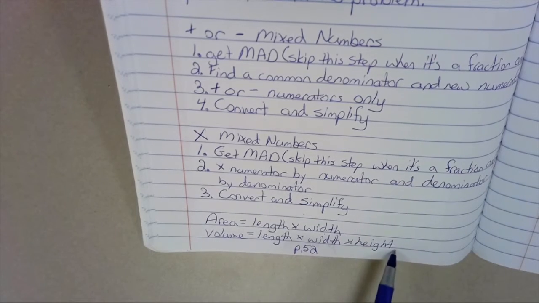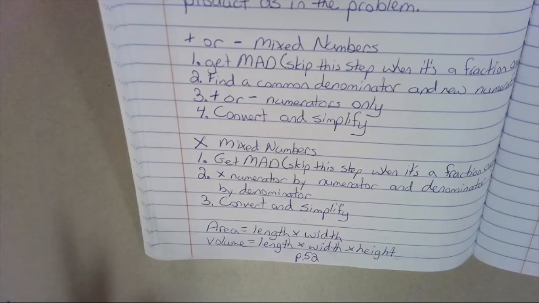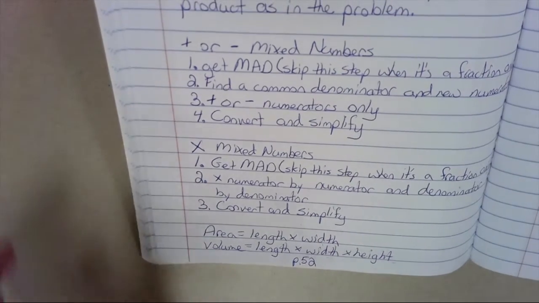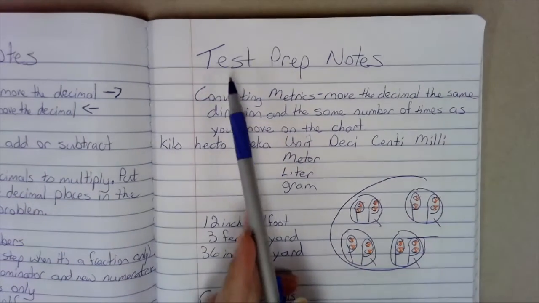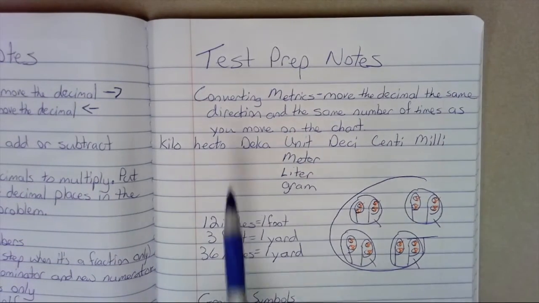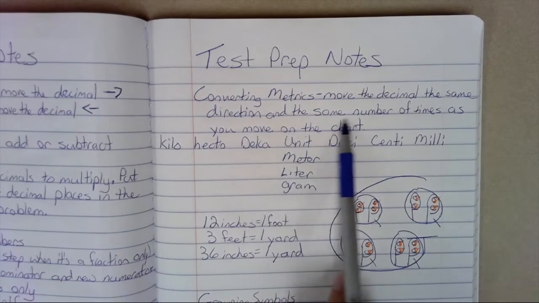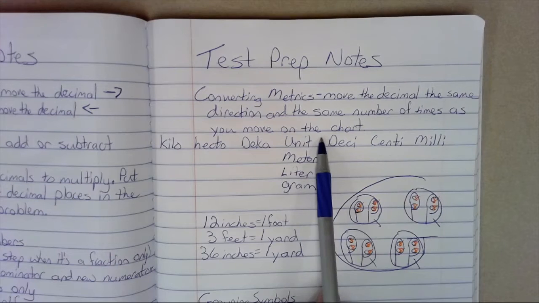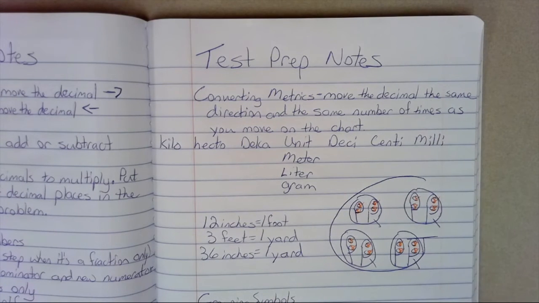Now I was able to get all that in one page. You may or may not be able to, but that's not all of our test prep notes. This was my second page of test prep notes. Again, make sure that you write test prep notes at the top. Converting metrics. Move the decimal the same direction and the same number of times as you move on the chart, and you're going to write the chart. Kilo, hecto, deca, unit, deci, centi, milli, and make sure under unit you put meter, liter, gram.